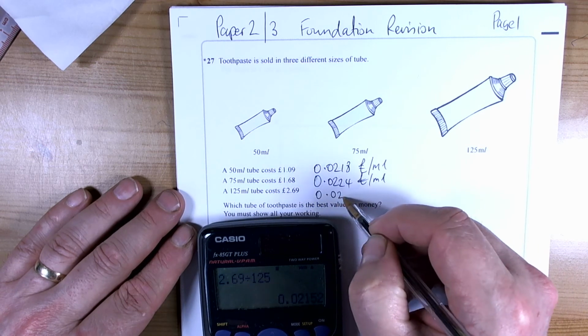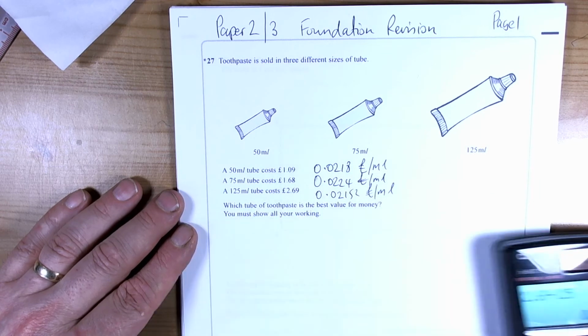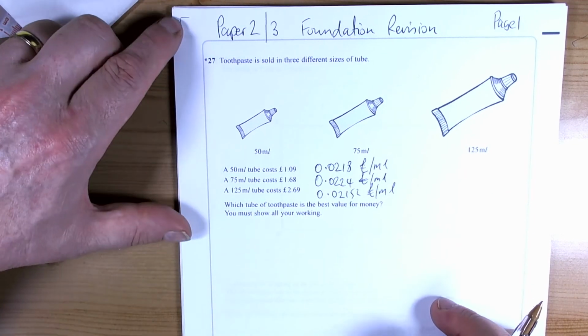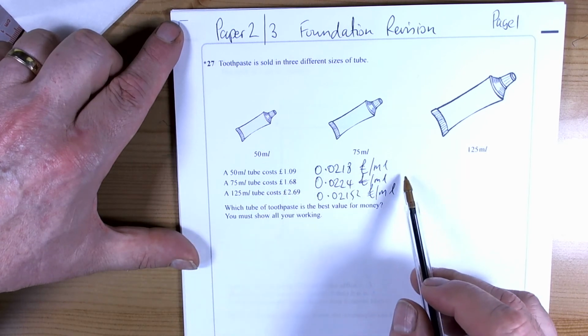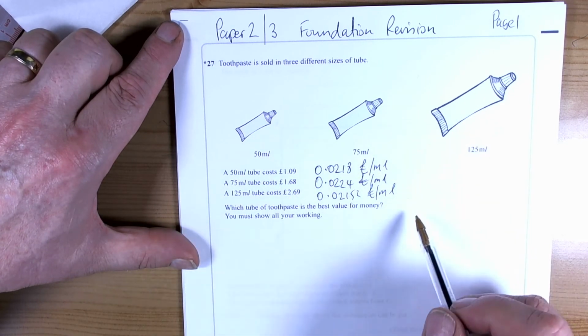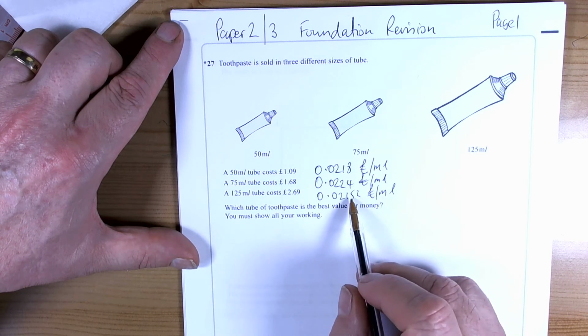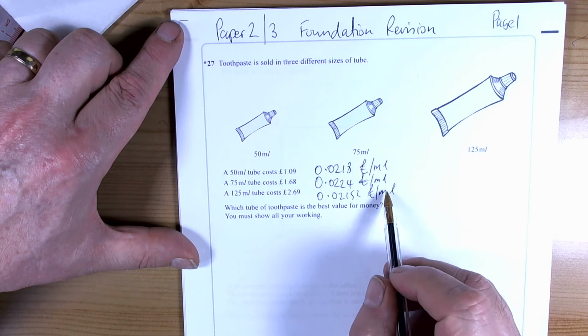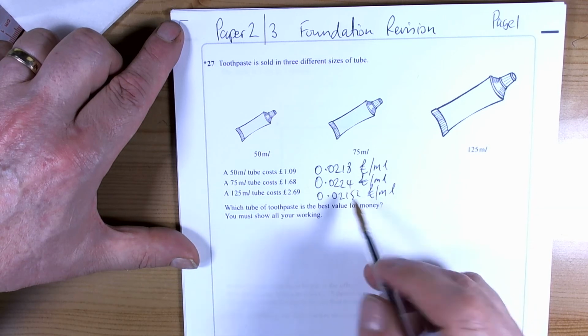and 0.02152 pounds per millilitre. Okay, so with best buy problems then, quite often the best thing to do is to find out the cost of one thing, one item, so you can compare like with like. And here we can see that 0.02152 is the cheapest price per millilitre, because we've got an 8, we've got a 5 here, that makes it cheaper.